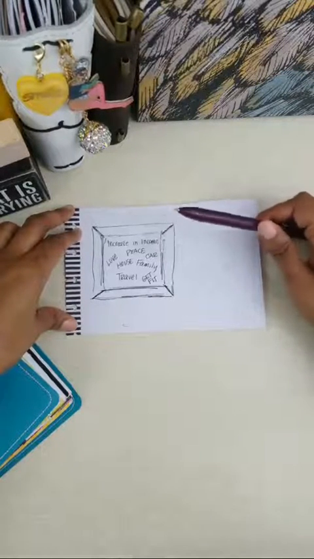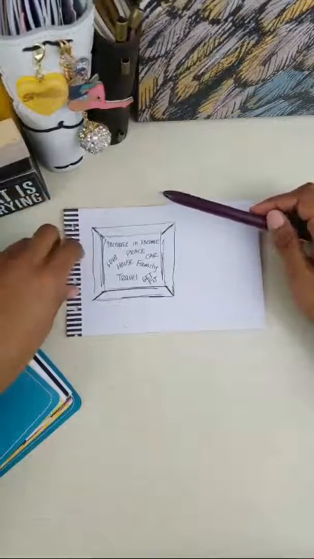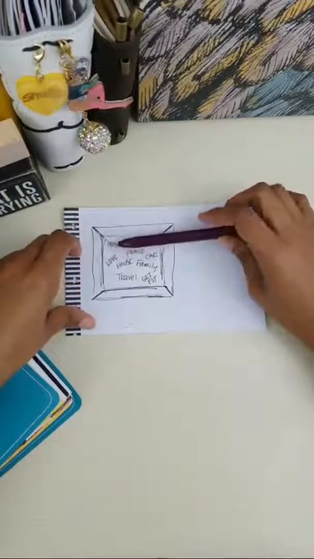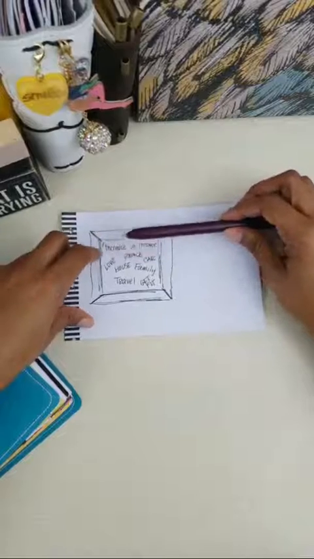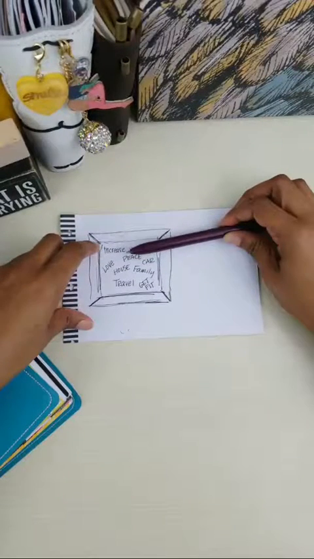Now, vision board on a lock screen is super dope. That's dope because you're going to see that every day. Somebody mentioned putting the vision board by the bed.